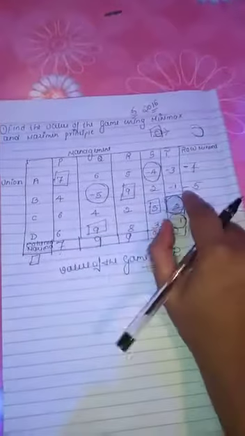To identify row minima you put a circle, and to identify column maxima you put a box. Where the maximum and minimum points intersect, that cell is the value of the game. The value of the game is the intersection of the row minimum and the column maximum. So in this problem, the value of the game is 2.